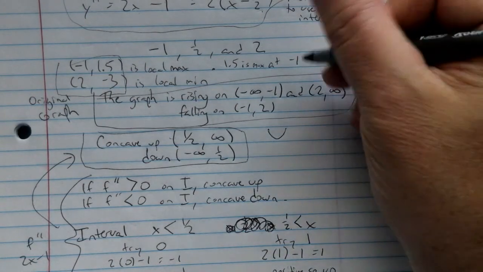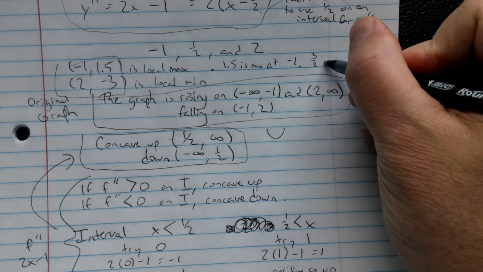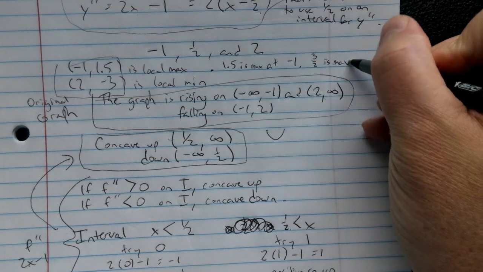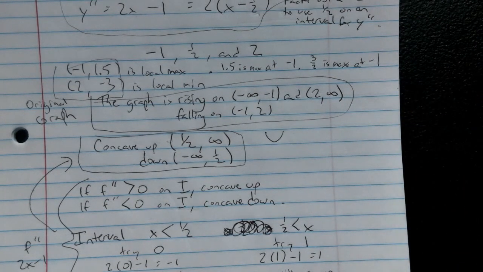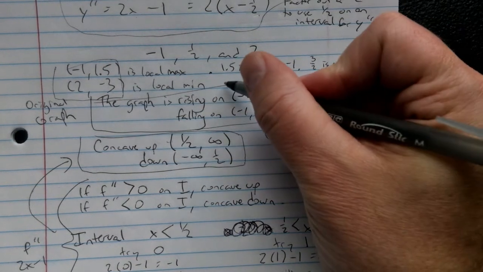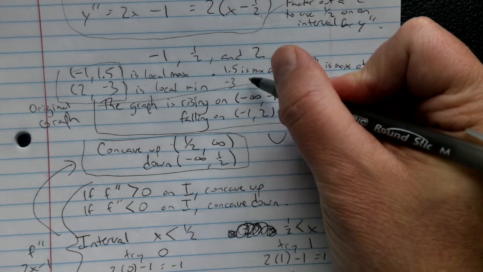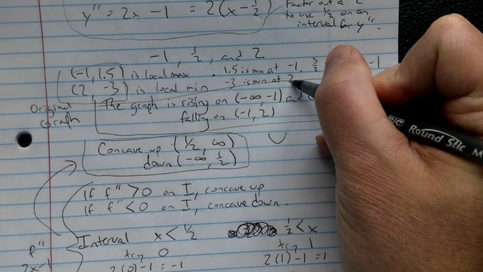But at the MathXL, they might want a fraction, so you could say 3/2 is the max at -1. So just look at whatever form it wants. And then the other one, -3 is the minimum at 2.